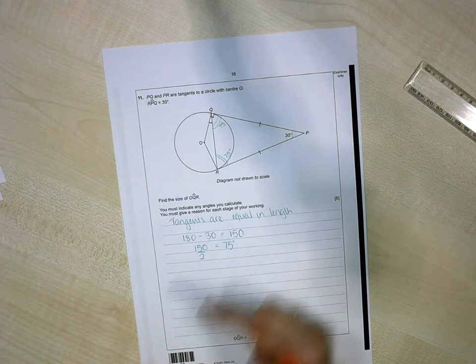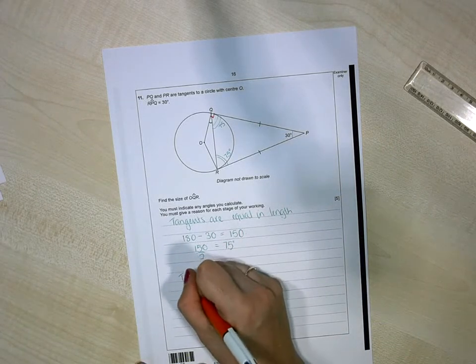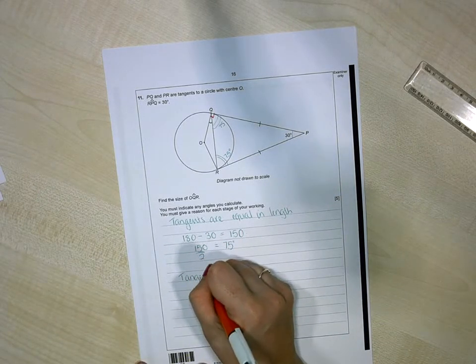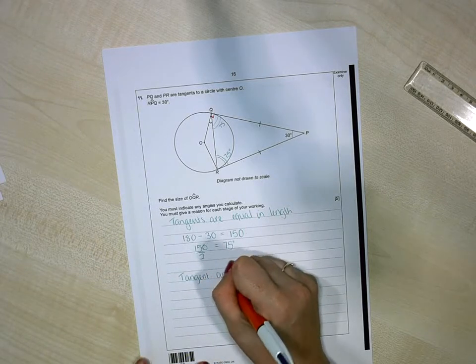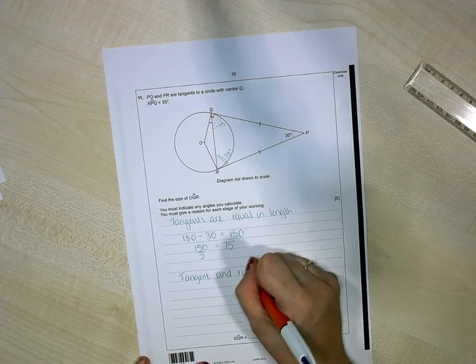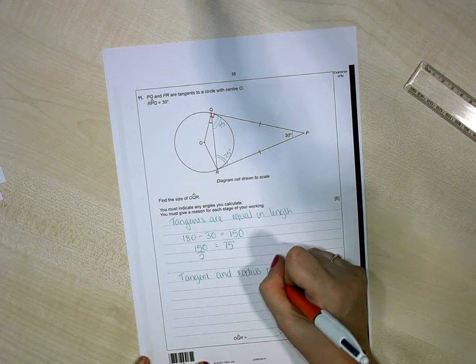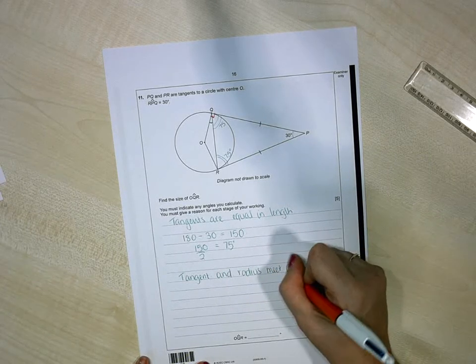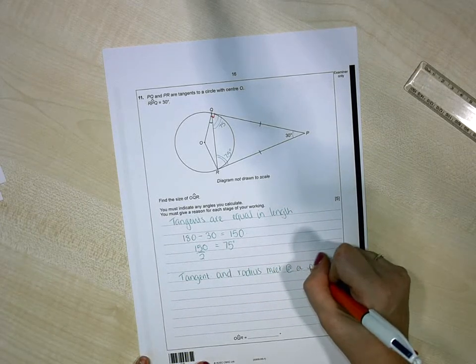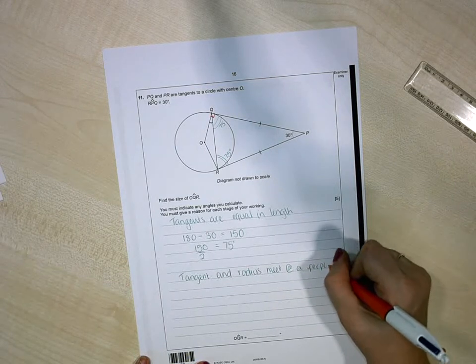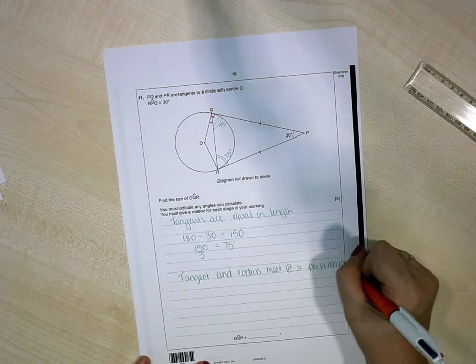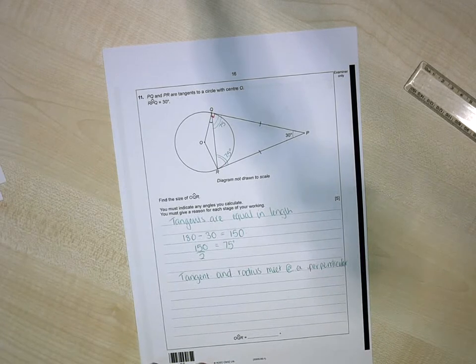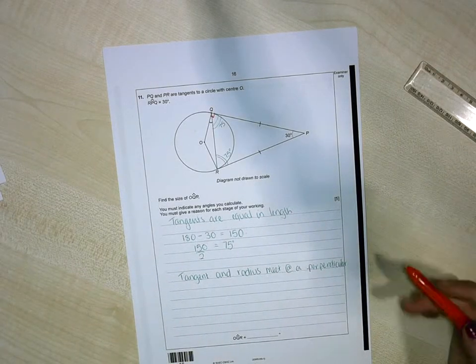The next point I probably would have written is that a tangent and radius meet at a perpendicular angle, so at 90 degrees.